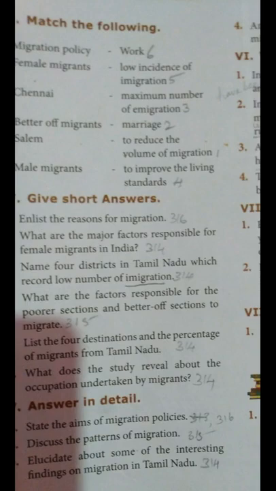Third point, marriage is the major factor responsible for women's mobility in India and in Tamil Nadu. Occupation is the major factor responsible for male migrants in India. Next, sixth point, the poorer section of the people migrate for survival, but migrants from the better off section migrate to improve their living standard. That's all.